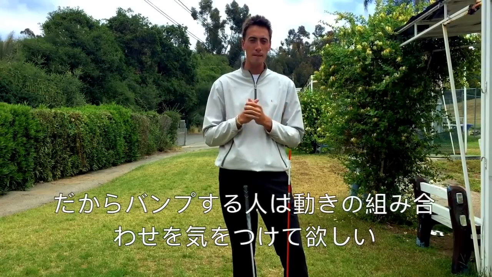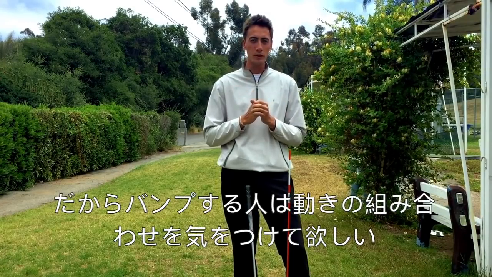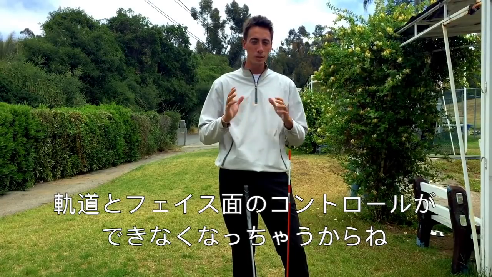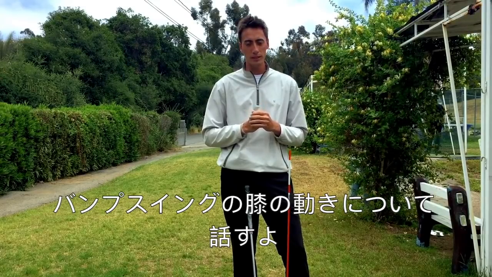So most players that I see that bump don't do this next move. I start seeing them messing around with their ball flight laws and they're not controlling to face the path, which is the sole reason for curvature, correct? So from here, let's start discussing what the knees need to do.